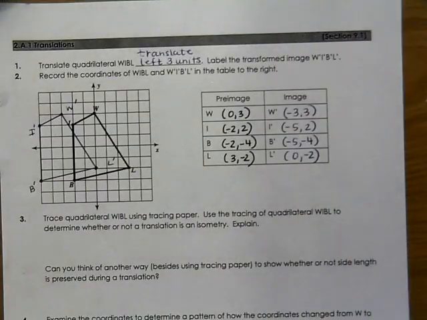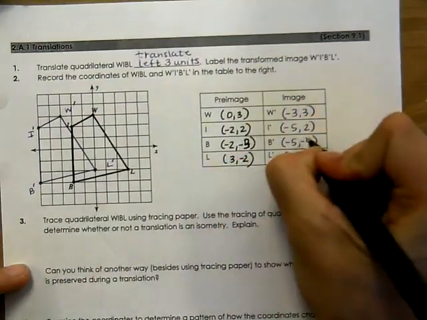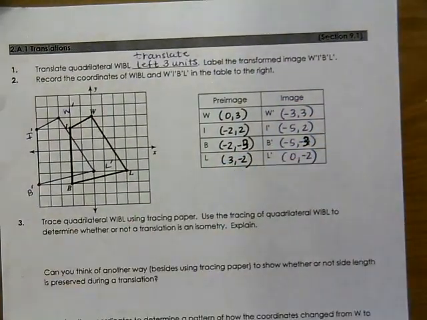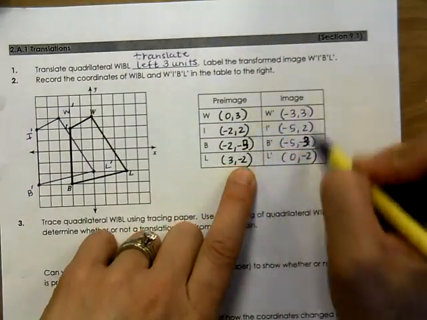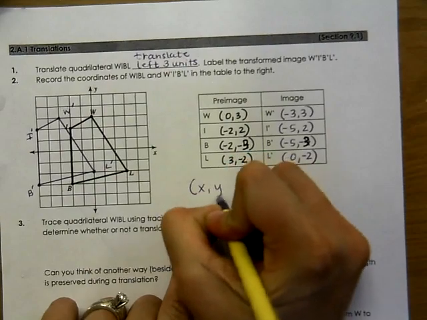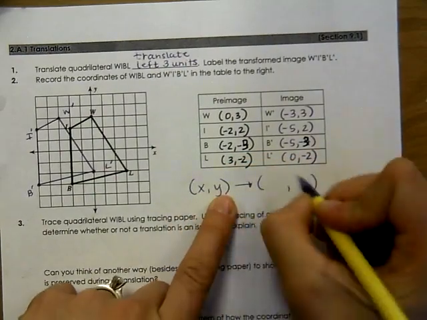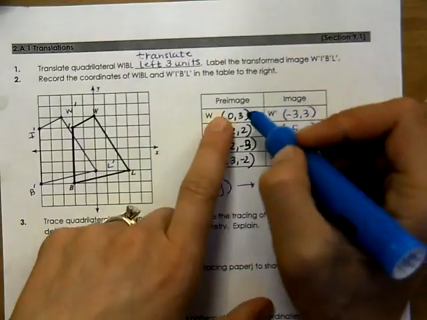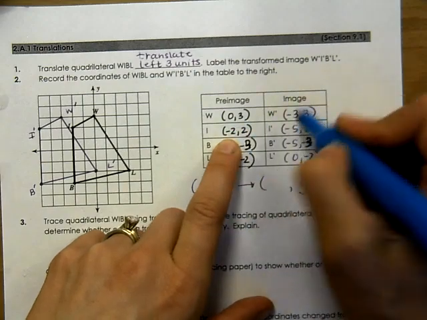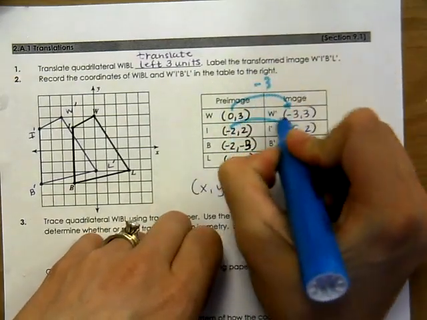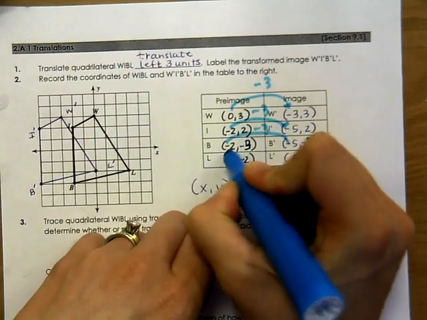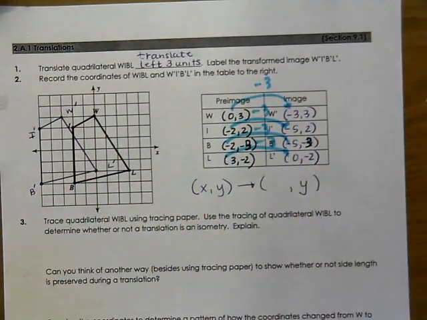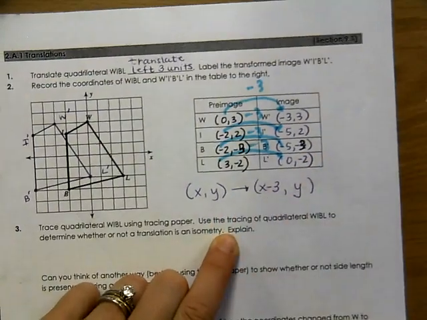Well, what about translating left and right? If we look at this, and again, this was a mistake, a typo there. If I translate to the left and I look at the coordinates, and I'm trying to write a coordinate rule, what I see is here, now the x coordinates are changing, the y coordinates remain the same. So we have x comma y goes to, the y coordinate remains the same, the x coordinate is what's changing. And how it's changing is, if it was originally 0, we decrease by 3, -2, we decrease by 3, so each time we are decreasing by 3. So to show that, we would have x minus 3.